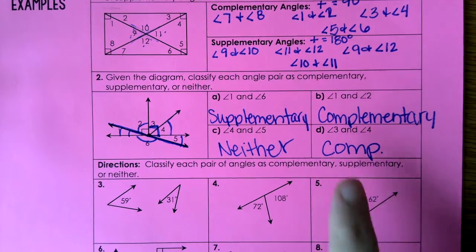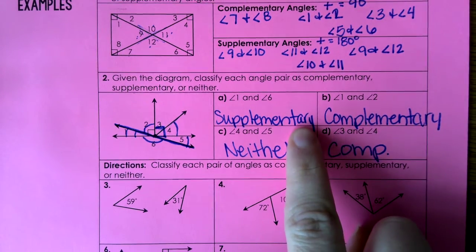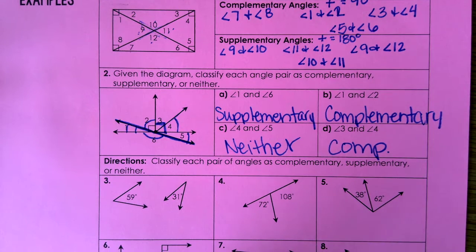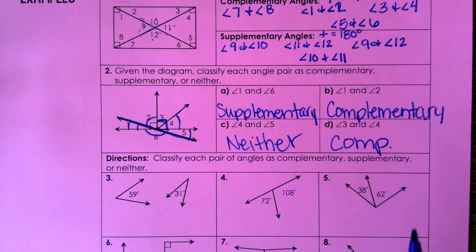So for complementary angles, you can just write comp. For supplementary angles, you can just write sup with 2 P's. Okay? We're going for complementary and comp. That's what I just said.